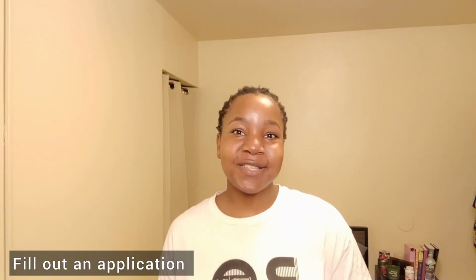Number 4 is to fill out an application. You can fill out an application at the DMV. What I did is, since the application is available online, I filled it out when I was at home, and then I just brought in the filled out paperwork. It does kind of save you time as well. So yeah, that is what I did.